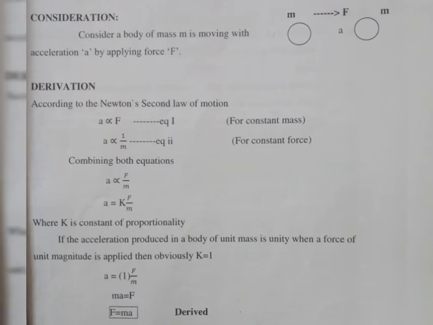Directly proportional means अगर force को हम increase करते हैं तो acceleration भी increase होगी. अगर force decrease होती है तो acceleration भी decrease होगी. And the second equation is acceleration is inversely proportional to mass. Combining both equations, where k is the constant of proportionality, if the acceleration produced in a body of unit mass when a force of unit magnitude is applied, then obviously k is equal to 1.